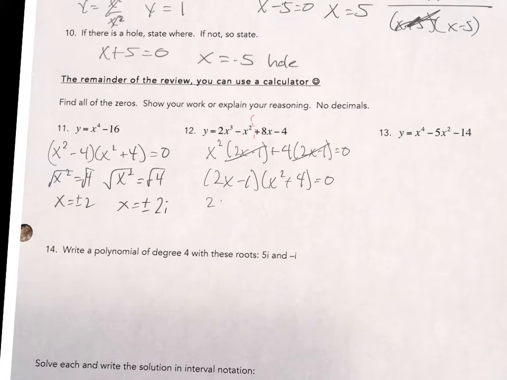When you set each factor equal to 0, here we're going to get x equals 1/2. Here we get x squared equals negative 4, just like the problem before it, so we get plus or minus 2i.